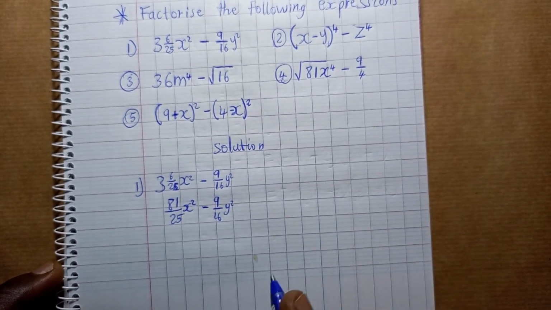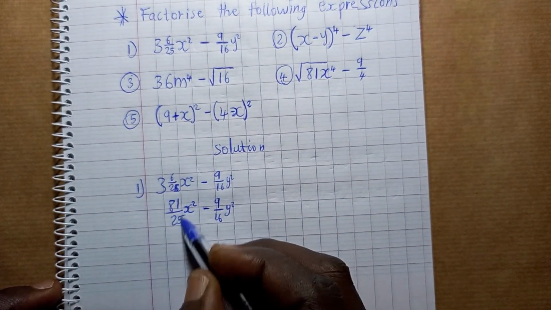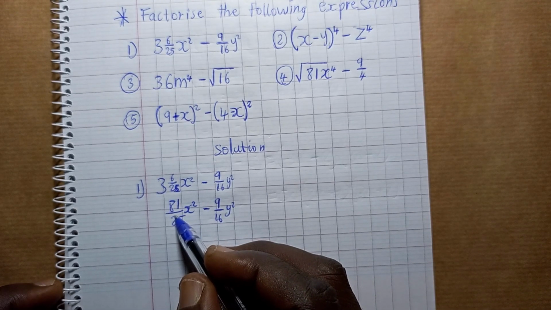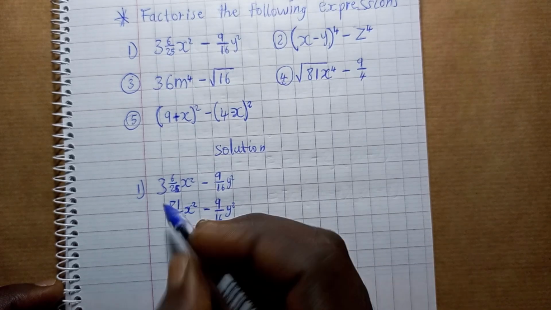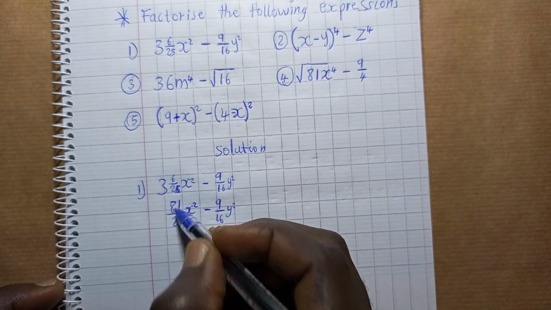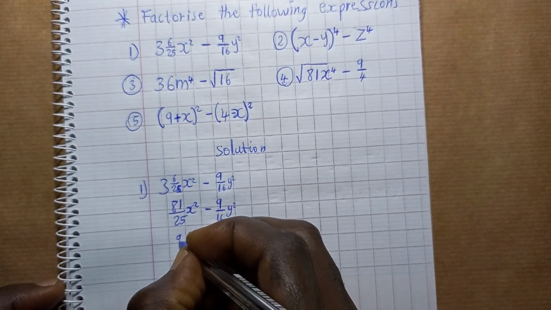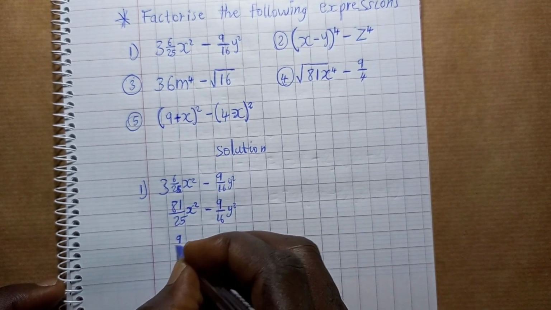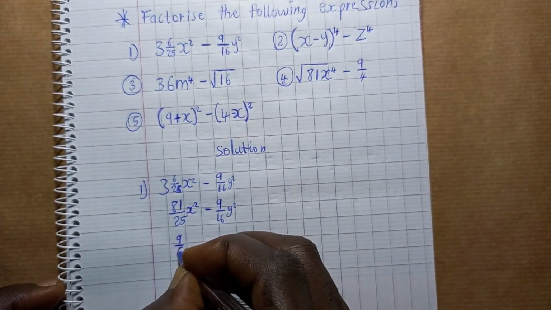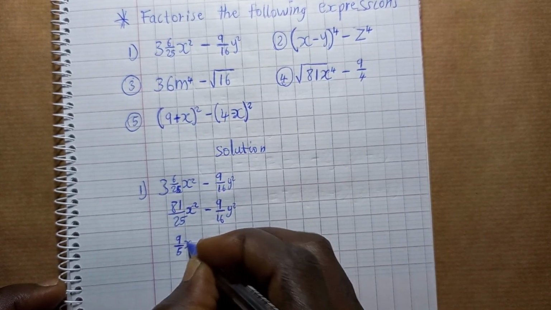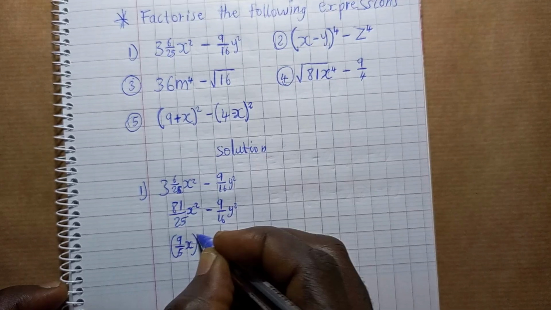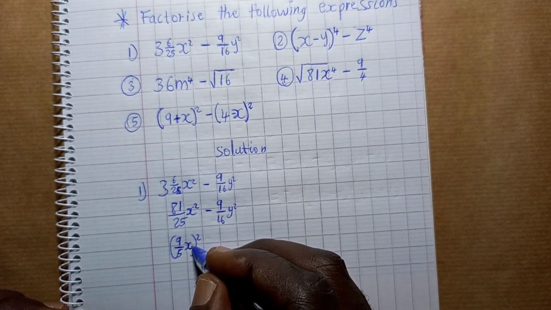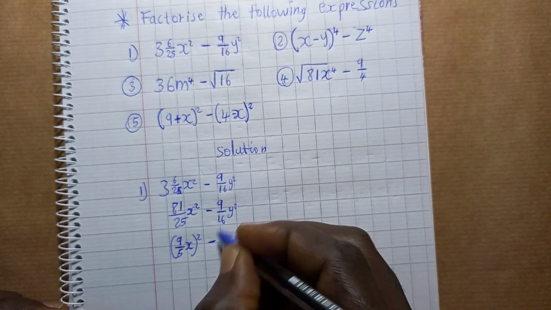Now the next step is we're also going to break this down to perfect square form. What times what will give us 81? That is 9. And what times what will give us 25? That is 5. And then x in bracket square. So this one now has been expressed as a perfect square.